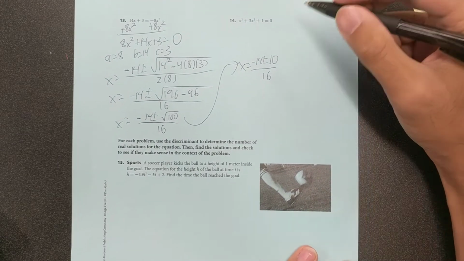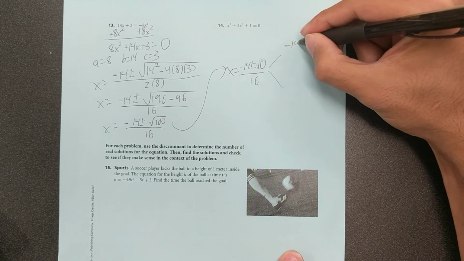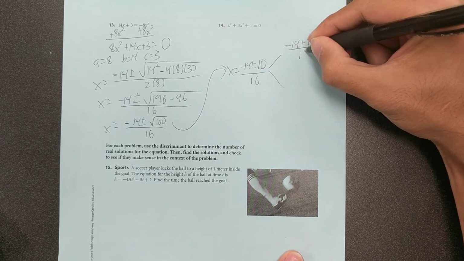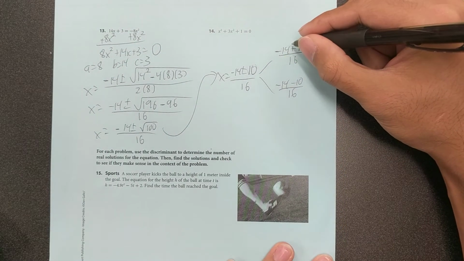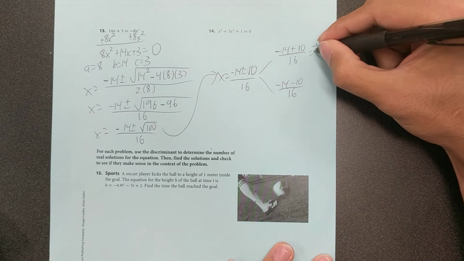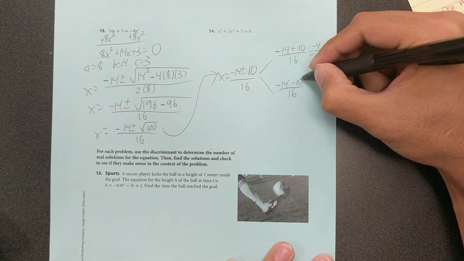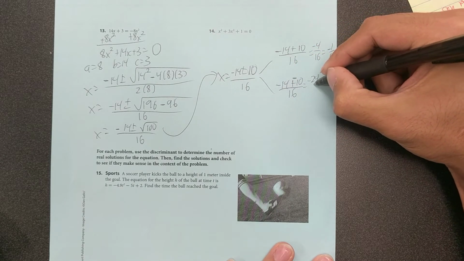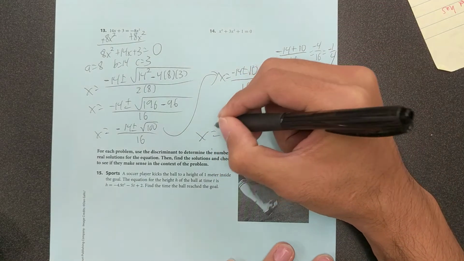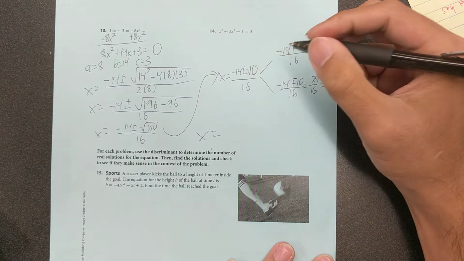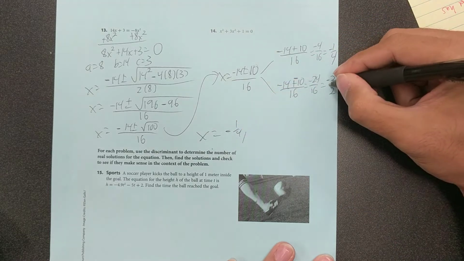So again, you would not leave this as your final answer. Because the radical went away, we can go ahead and split it up. One version's with the plus sign, the other version's with the minus sign. Okay, so negative 14 plus 10 would be negative 4 over 16, which is negative 1/4. And then negative 14 minus 10 is negative 24 over 16 or negative 3 over 2. So our two answers are x could equal negative 1/4 or x could equal negative 3/2.